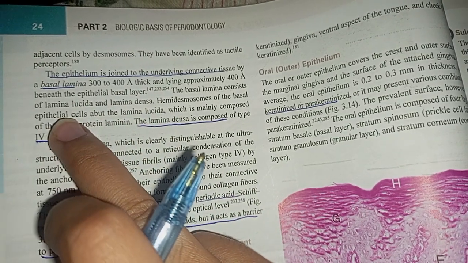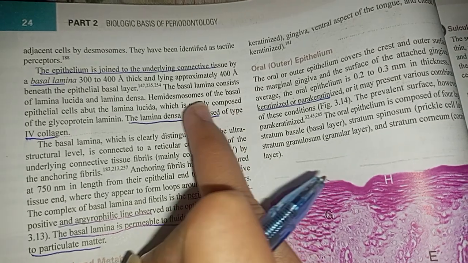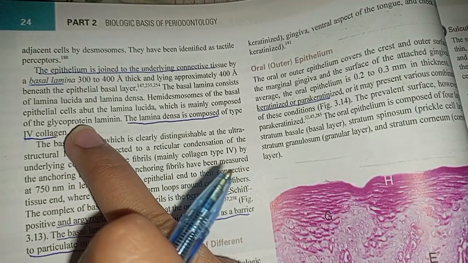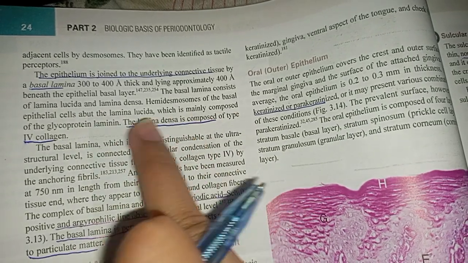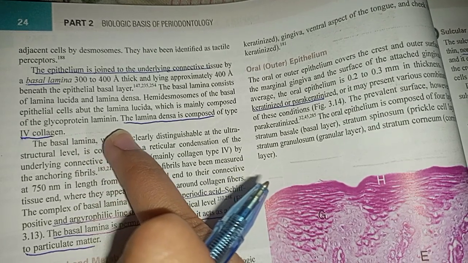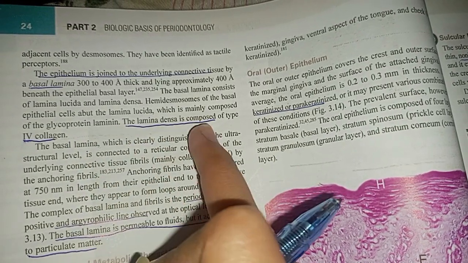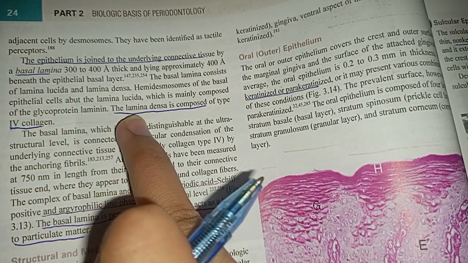And lucida is towards the epithelium side. Hemidesmosomes of basal epithelial cells are towards the lucida. The lucida consists of the glycoprotein laminin, and the densa is basically collagen 4.